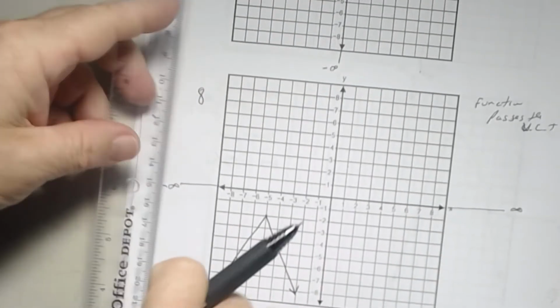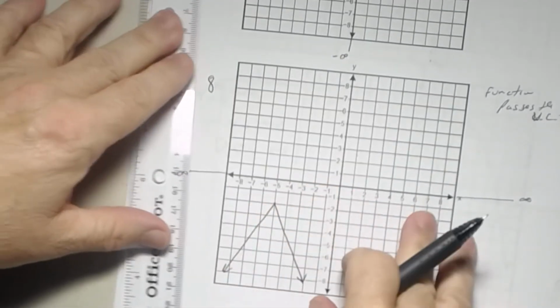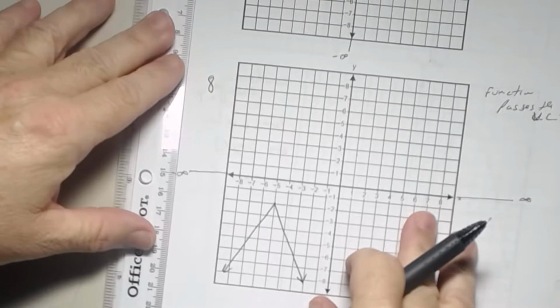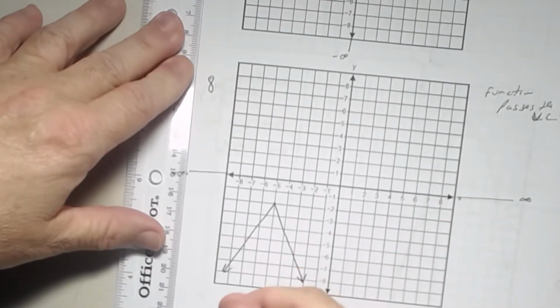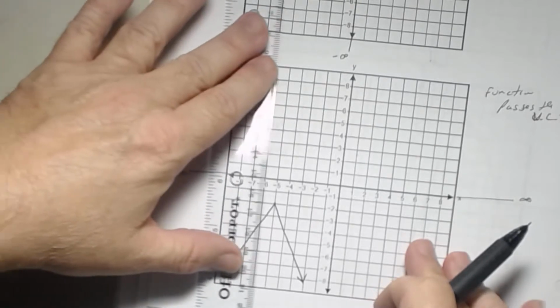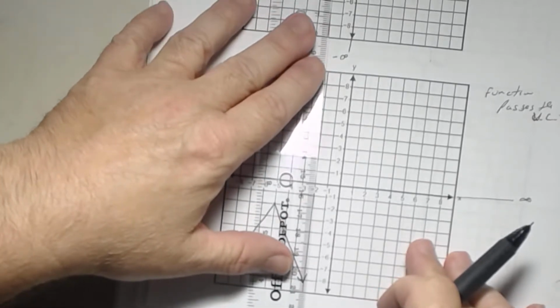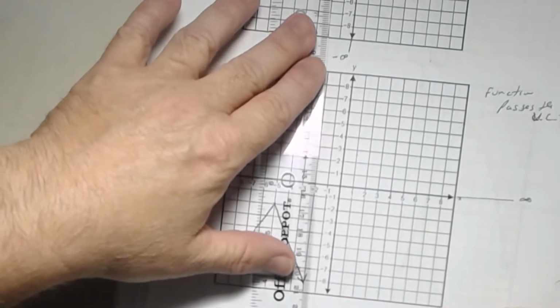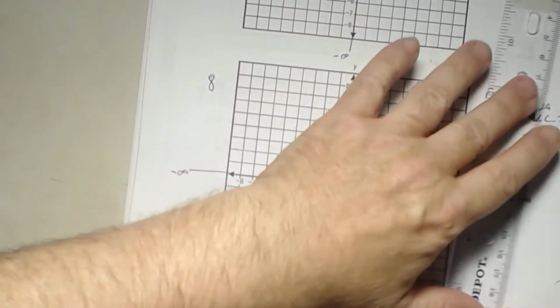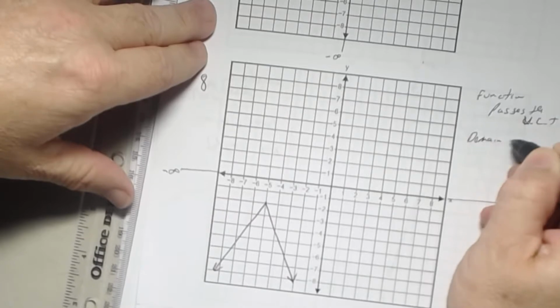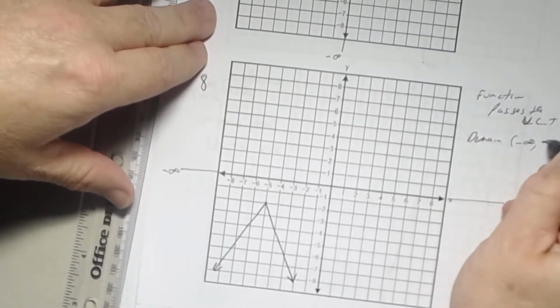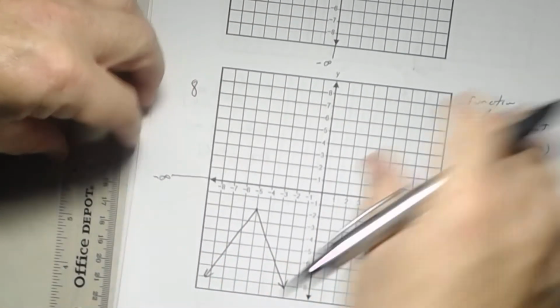If I'm at negative infinity right here, and I go along the x-axis, am I touching the graph at all? Yes, because this arrow keeps on going down. All the way to what? Positive infinity. Do I stop here? Nope, because of the arrow. So I keep on going, all the way to what? Positive infinity. Domain: negative infinity, positive infinity. Okay?